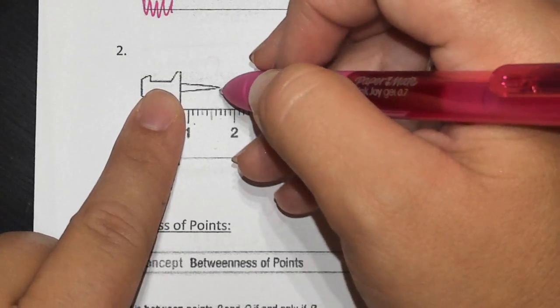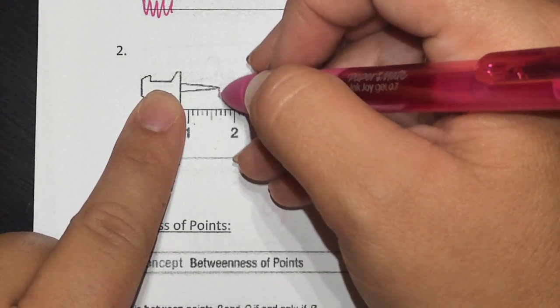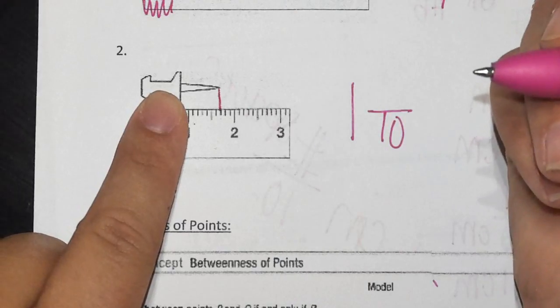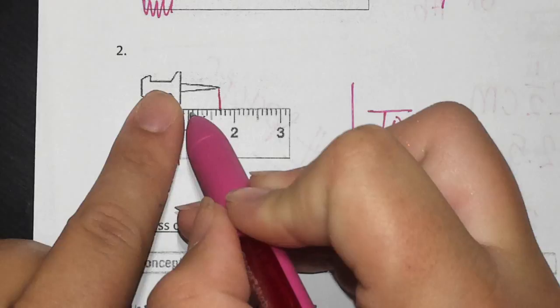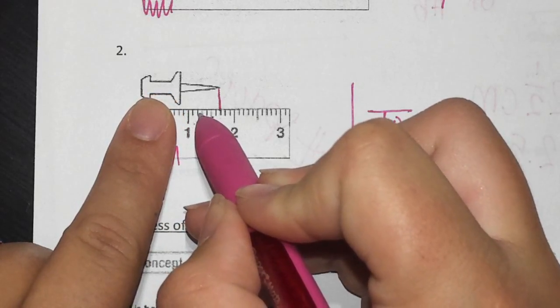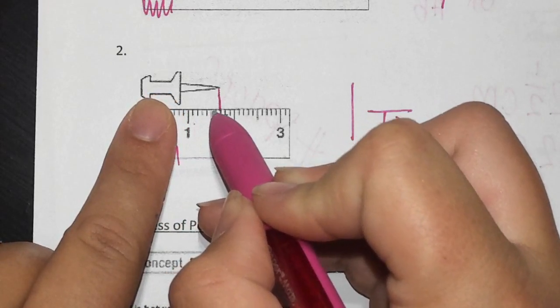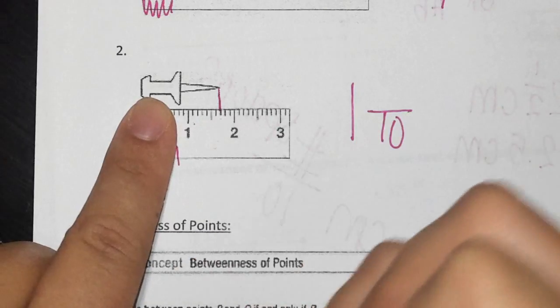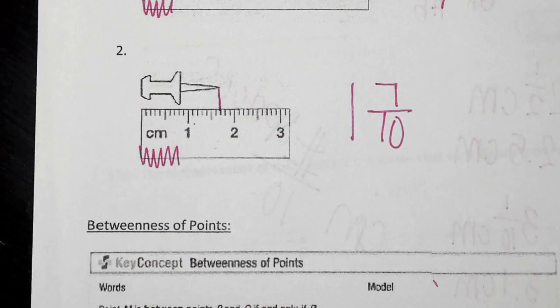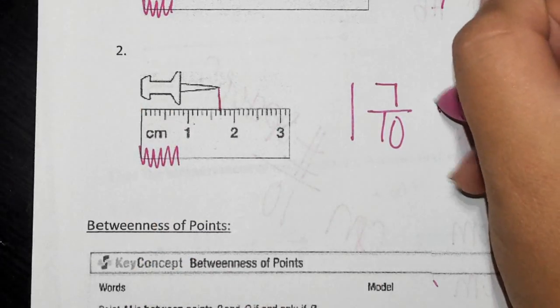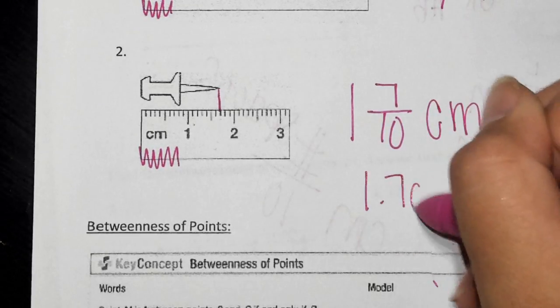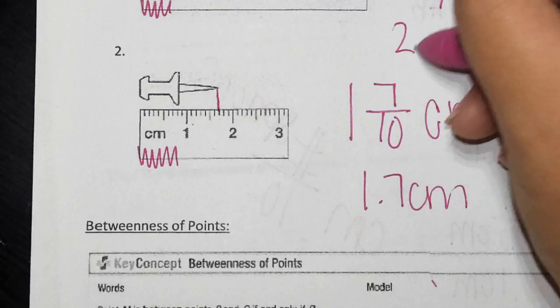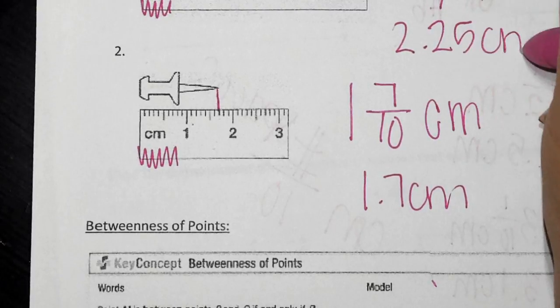If I were you, I would draw a little line. So let's count them. 1, 2, 3, 4, 5, 6, 7. Just 7. And then our units are centimeters. I will also accept 1.7 or 2.25.